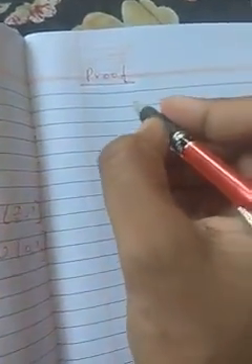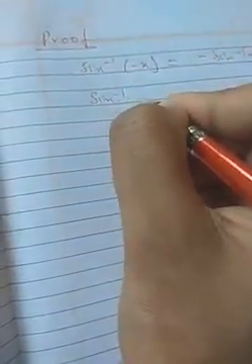We will see the proof of any one of them. Discussing the proof of the first one: sin inverse minus x equals minus sin inverse x. Let sin inverse x equal y.